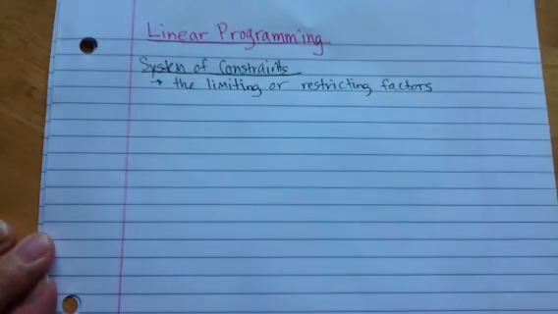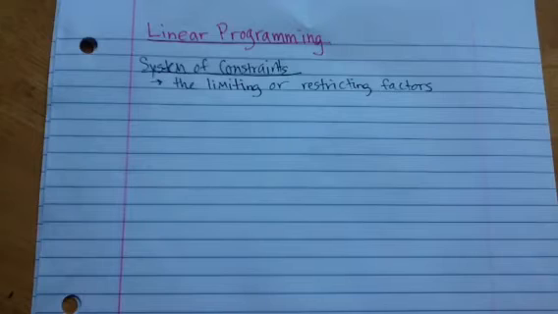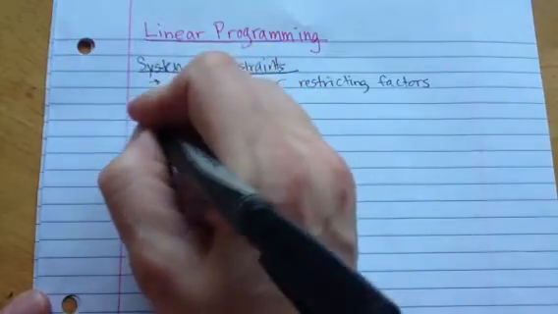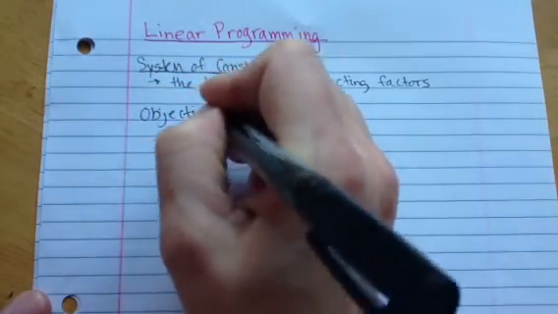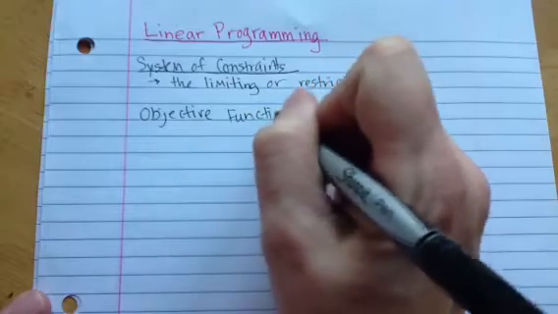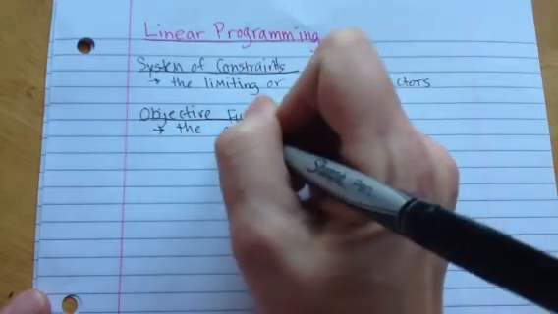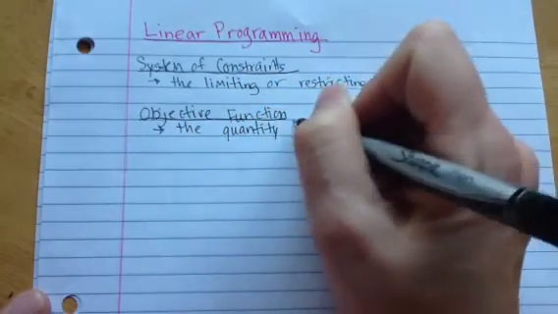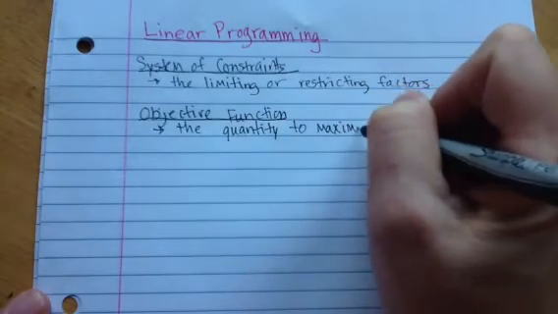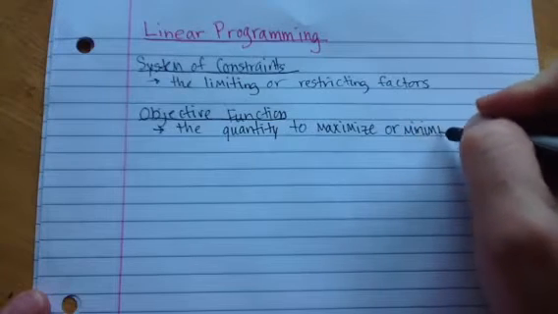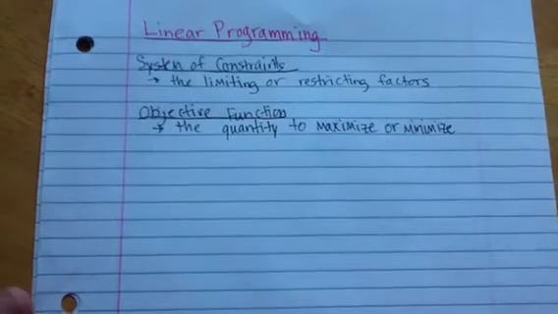The system of constraints is the limiting or restricting factors. Now, in a real-world situation, that might be related to labor or the cost of the input, like natural resources or rent maybe for equipment. Then we have an objective function. An objective function is the quantity that you want to maximize or minimize. Again, in a real-world problem, that might be profit, if we want to maximize profit, or cost, if we'd like to minimize cost.